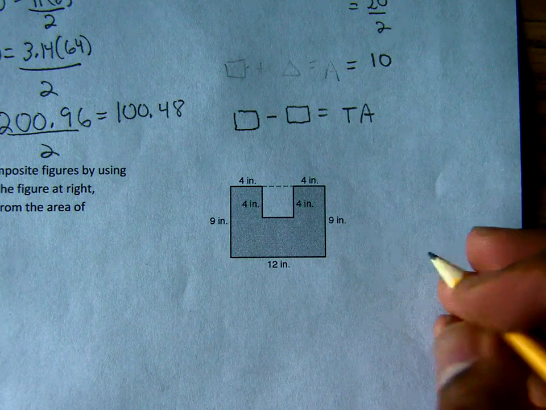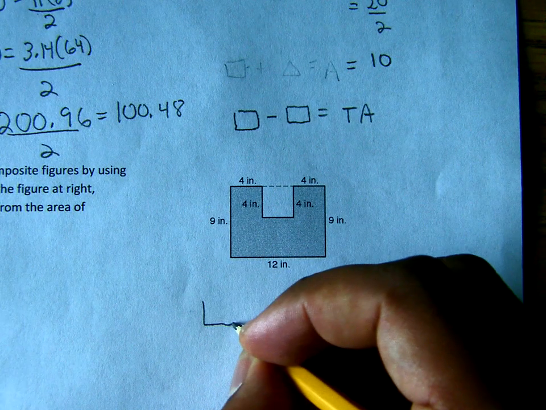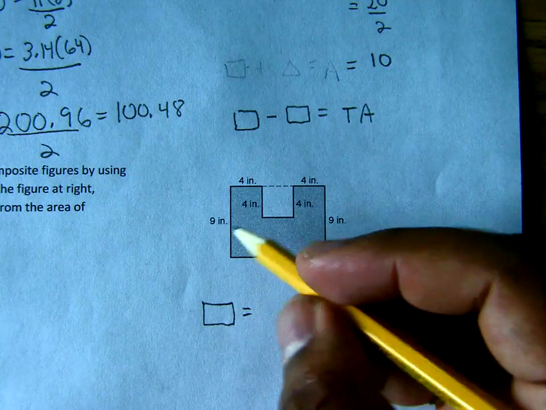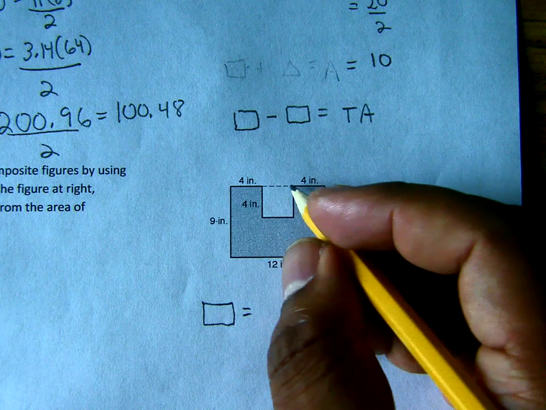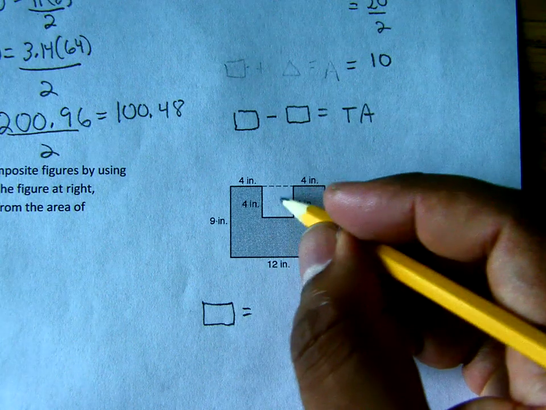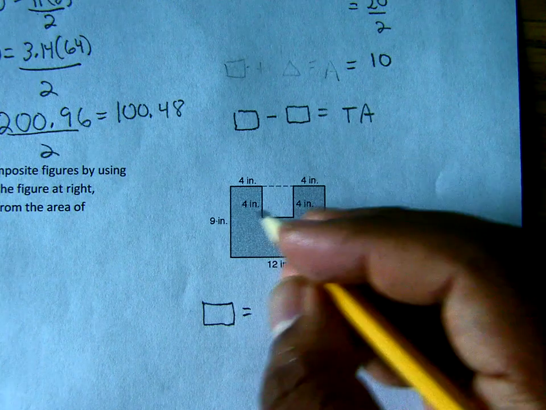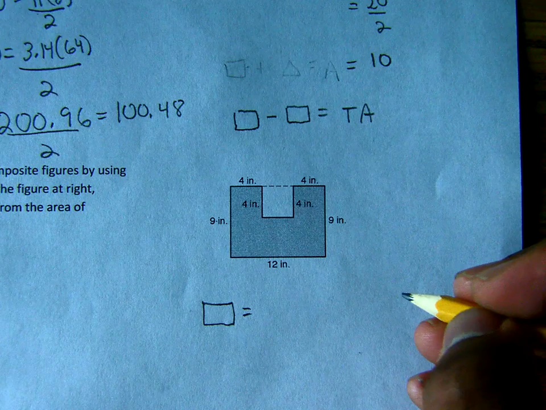Okay, now the simple part is I'm going to find the area of the first rectangle here. And it's going to be equal to 9 times 12. And that'll give me an area of everything, even this missing piece here. Okay? And once I have that, I'll be able to subtract this part out of the equation here.